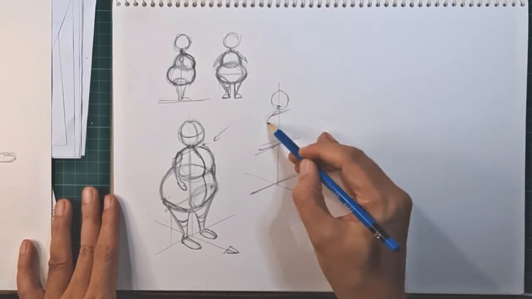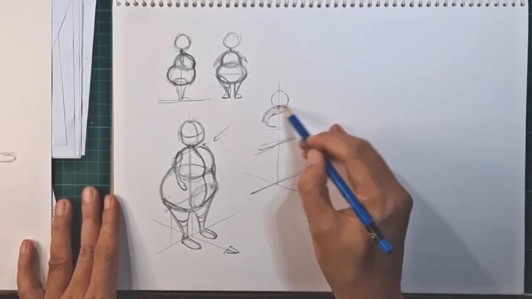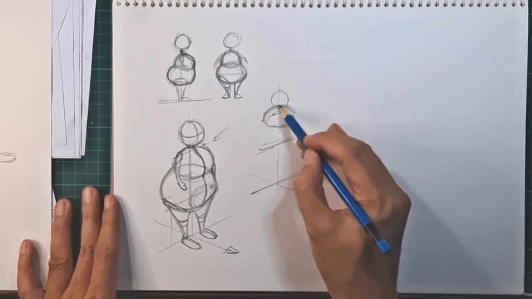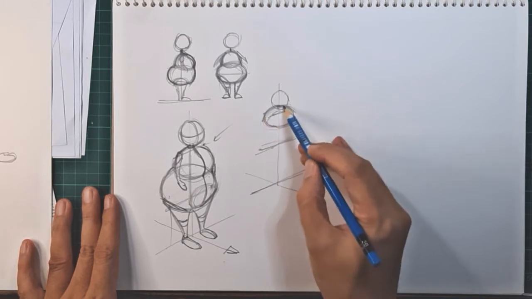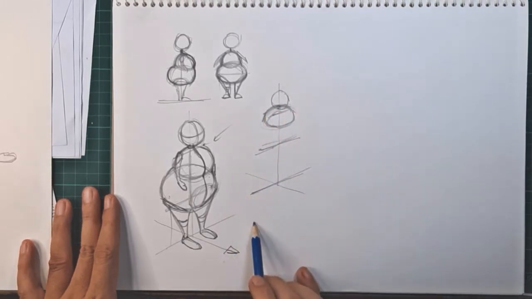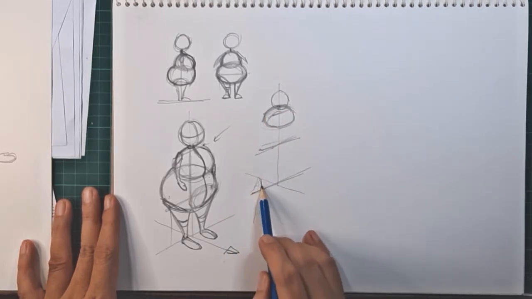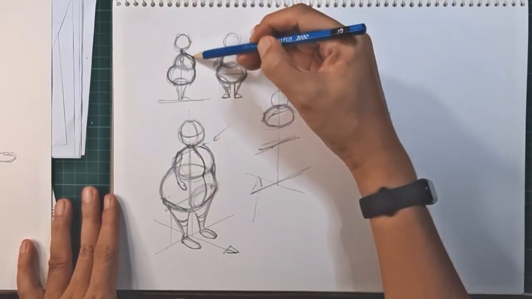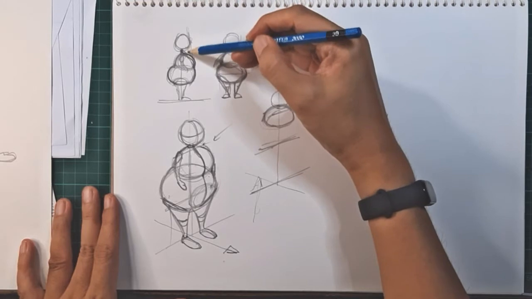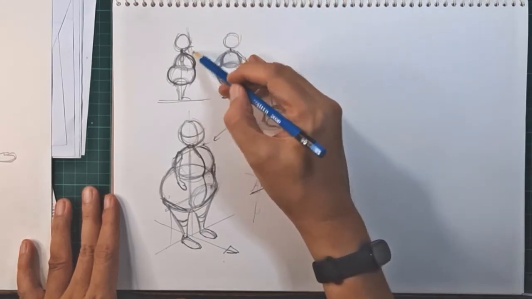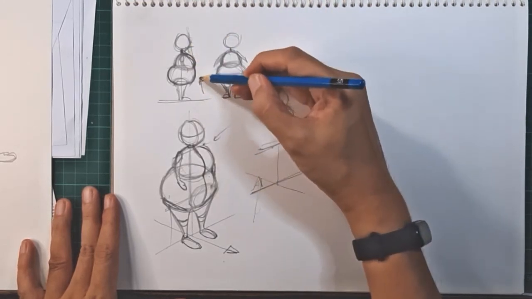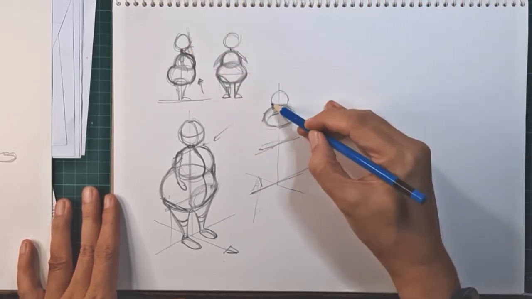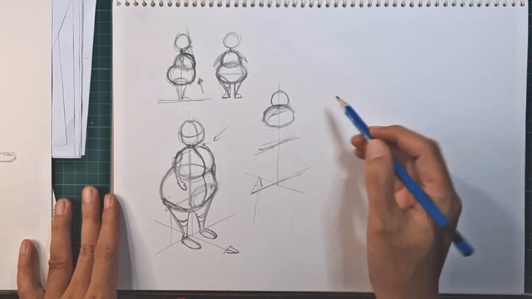So I'm going for the large front. Now the reason that I'm overlapping the head is because the camera is more or less looking upwards. So there's a part of this that's covering the head. It's shielding the head. If the camera is looking this way, then there's a part of this that's covering the head. And that's why I'm covering the head right there.